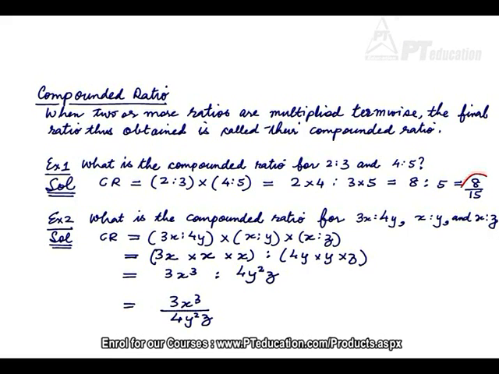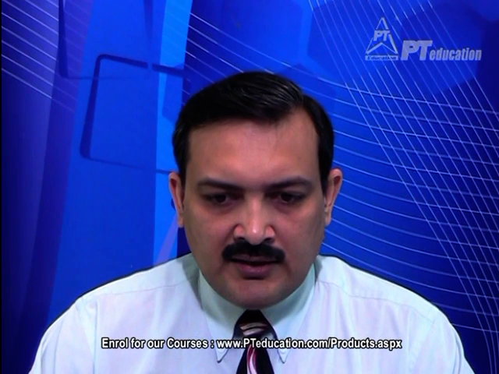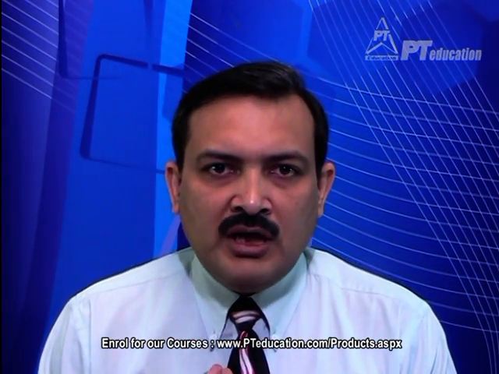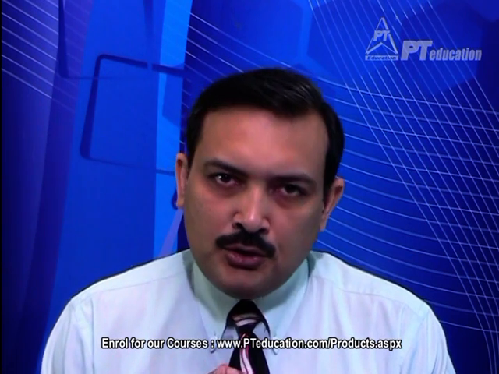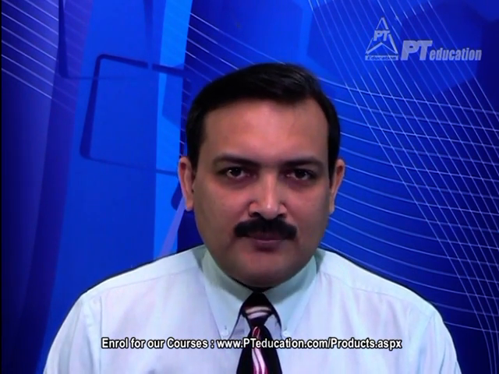Thus, the two answers to our questions have been marked in red. For the second example, the answer was 3x cube is to 4y squared z, and for the first example, the answer was 8 is to 15. I hope that the concept of compounded ratios is now clear to you. So let us move on.